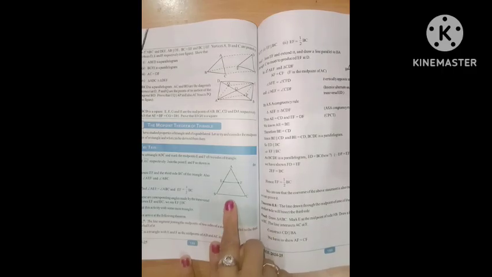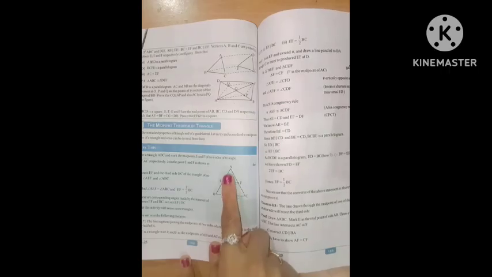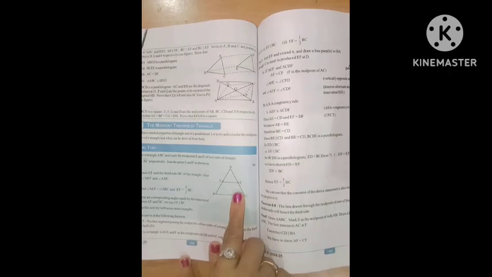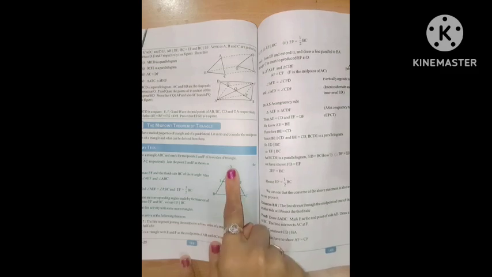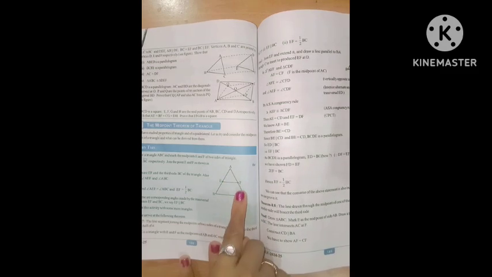Next, it will bisect the third side. The line intersects AC at point F. So this line bisects the third side. Bisect means equal parts. This part and this part are equal. That is the converse midpoint theorem of a triangle.